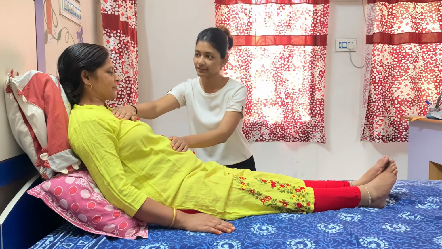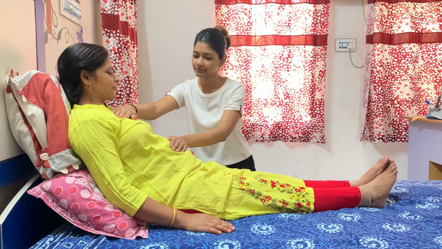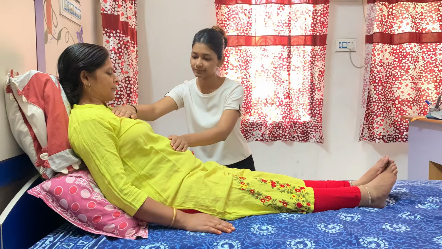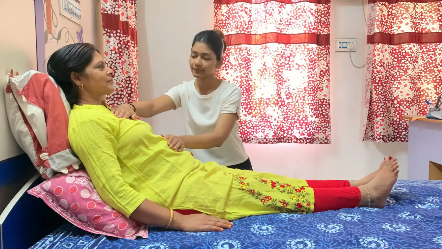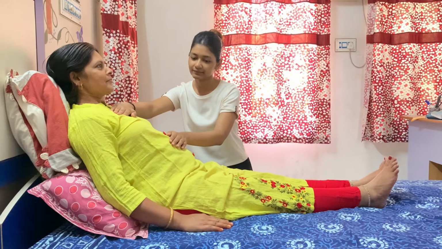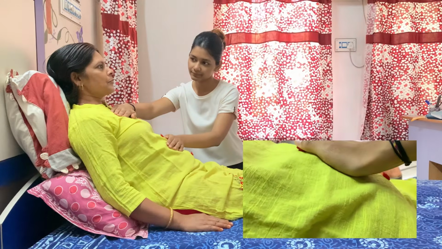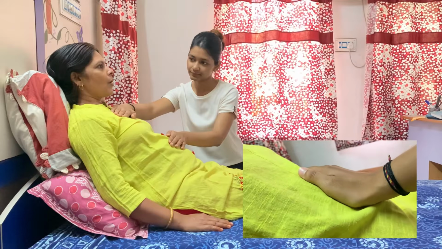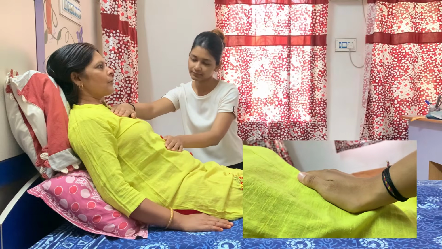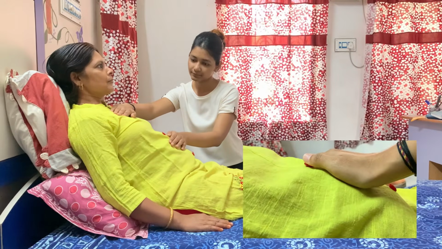So my one hand will be on the abdomen and the other hand will be on the upper chest, and we have to tell the patient to inhale slowly and exhale slowly through mouth. And now we have to make sure the patient is using his primary muscles while inhaling and exhaling.